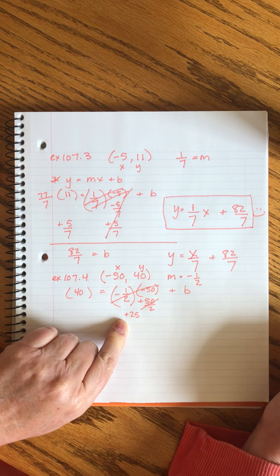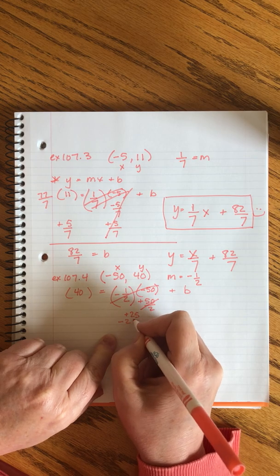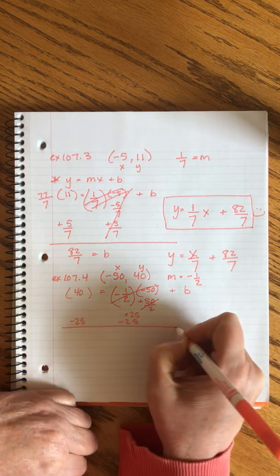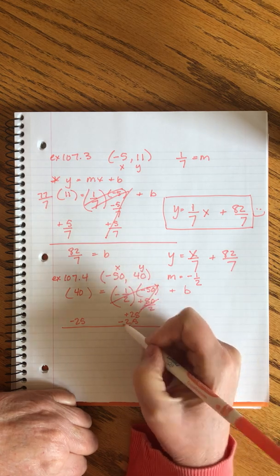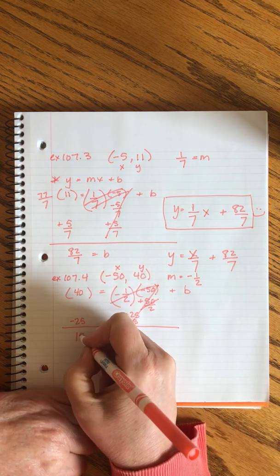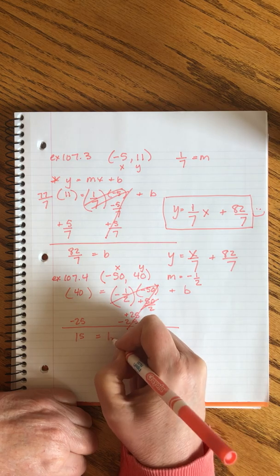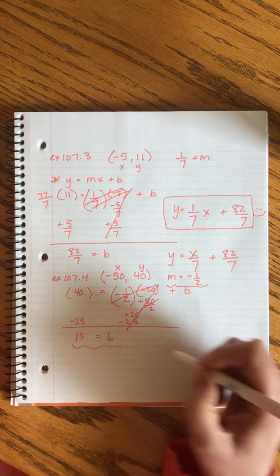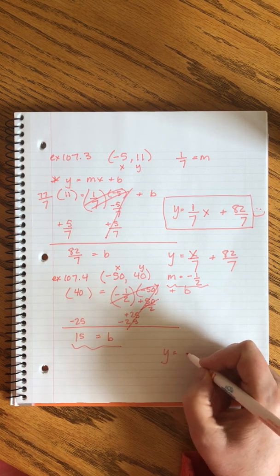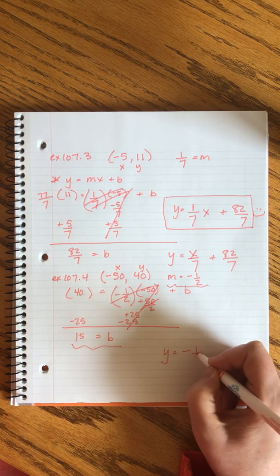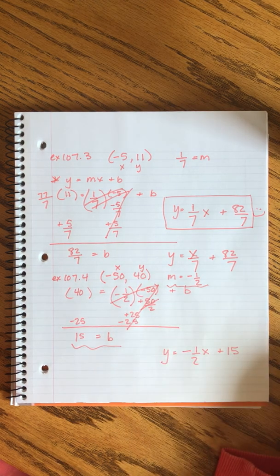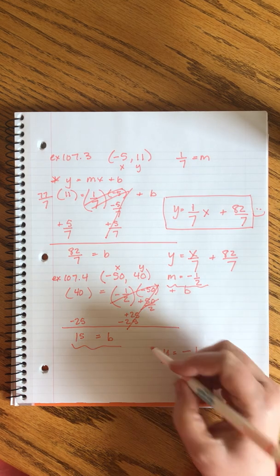Then I'm going to subtract 25 from both sides. That cancels. 40 minus 25 is 15 equals b. And now there's my m and there's my b, so I can write y equals -1/2 x plus 15. And that is the right answer.